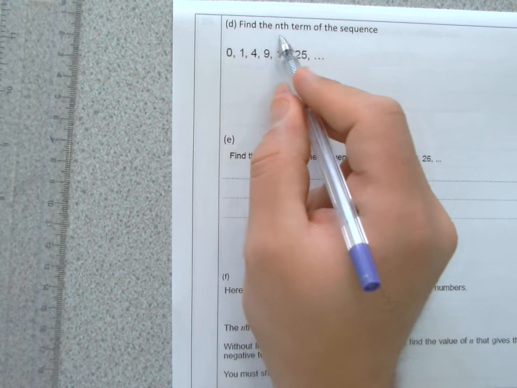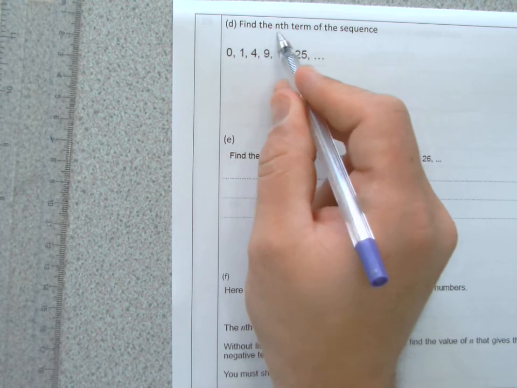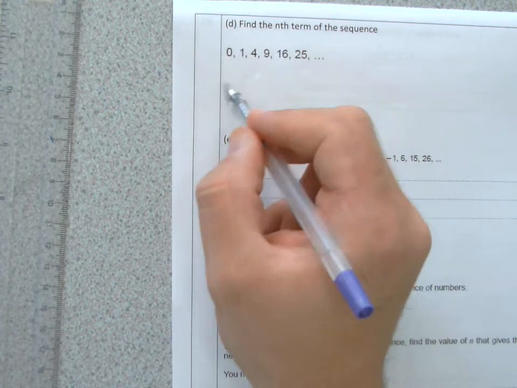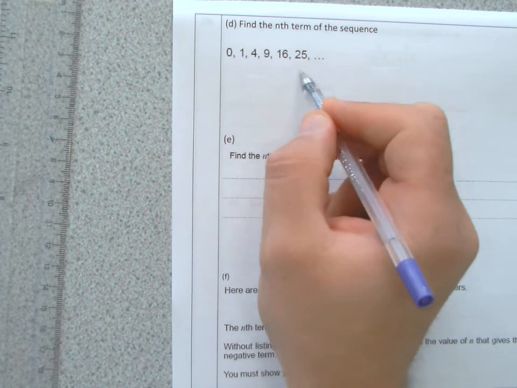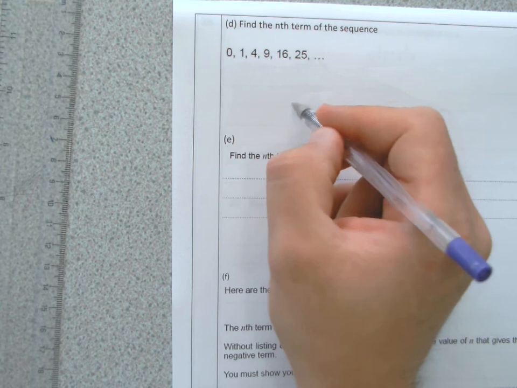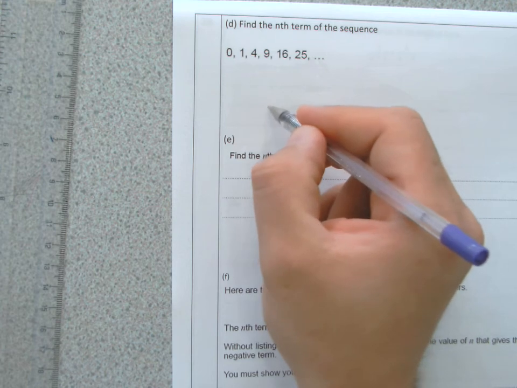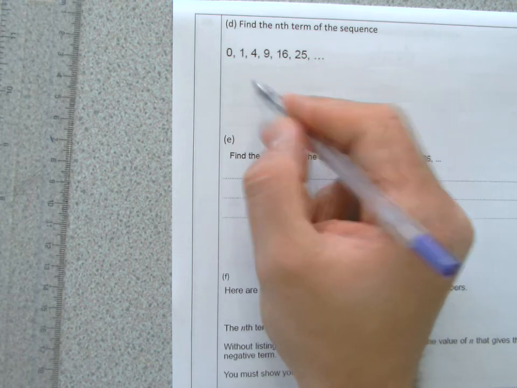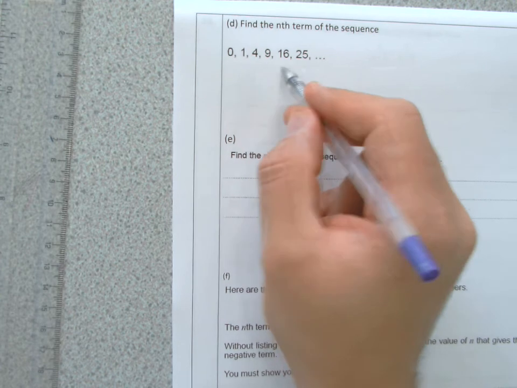Okay, that's no good. When it comes to the nth term, n starts at number 1. So you can't call this n squared. You literally cannot call this n squared, because for the first term n squared would be 1 squared, and 1 squared is not 0. So you can't call this n squared.